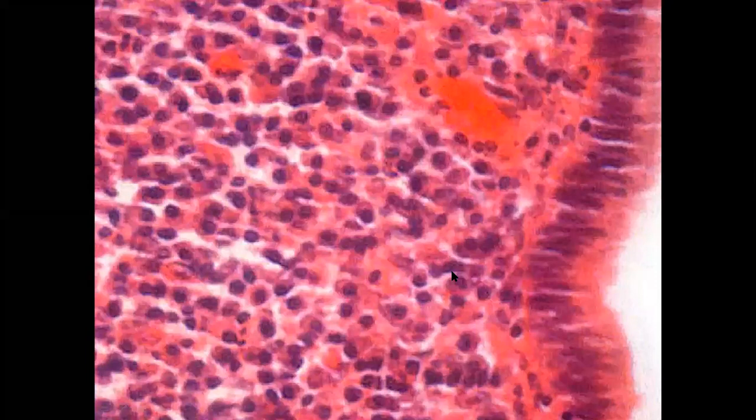Again, this is chronic cervicitis, showing you an endocervical lining, which is columnar, and then in the stroma you have a lot of lymphocytes and plasma cells.